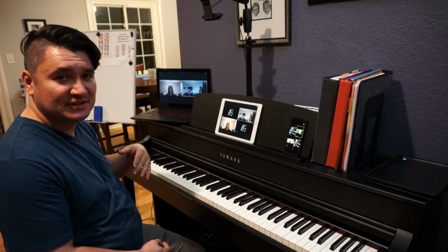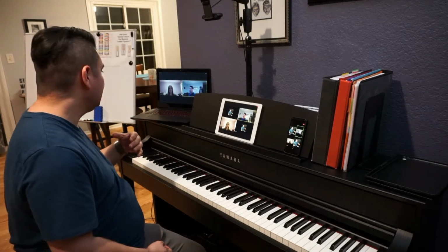And by the way, over there is Miss Leslie. She's my partner. She's helping me just to do this little demonstration. So when you have multiple participants logged in at the same time, like you would in a lesson like this, then you're going to see a bunch of people on the screen at once.